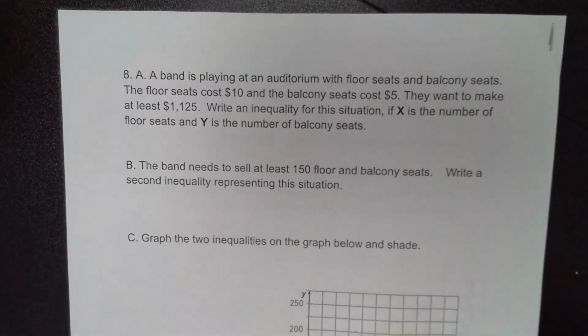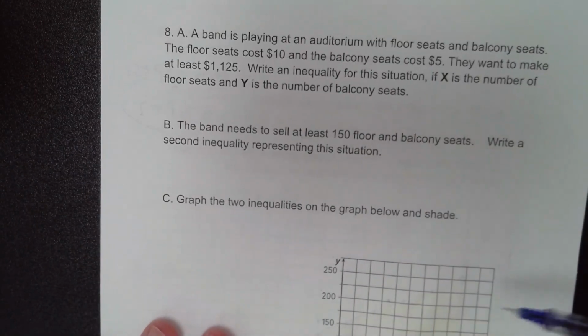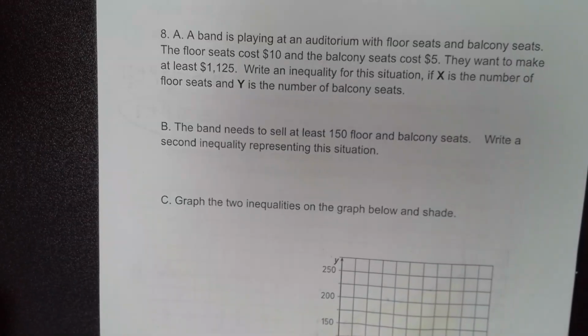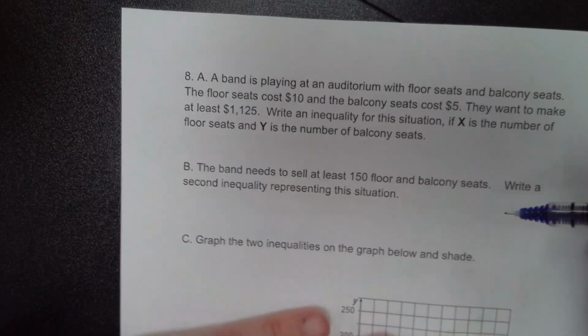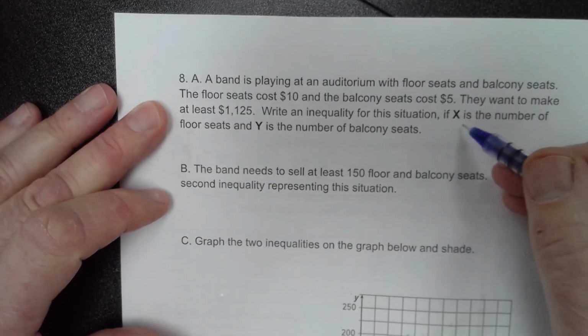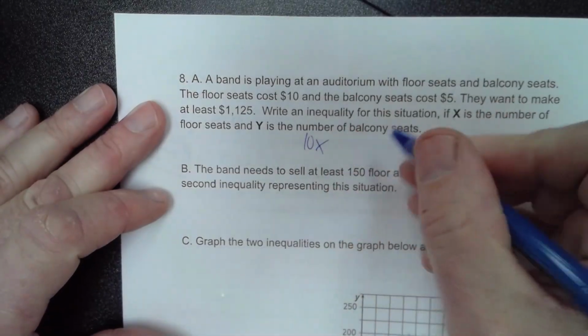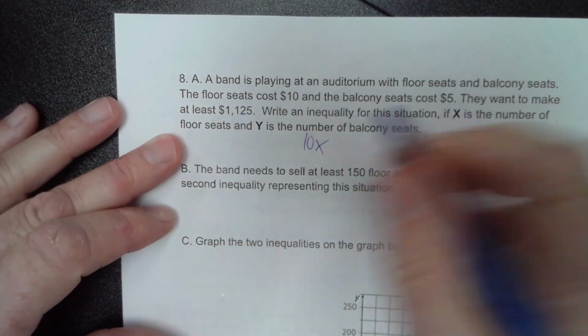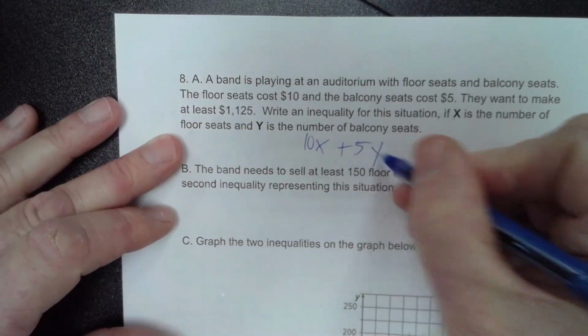Okay, last question. This one here is similar to the other one, but I changed this equation. Okay, 4 sheets cost 10, so x is the floor seats, so it'd be 10x. $5 for balcony seats, so 5y.